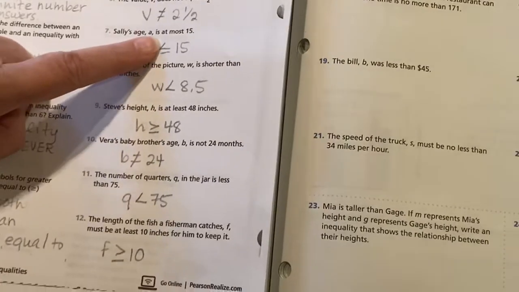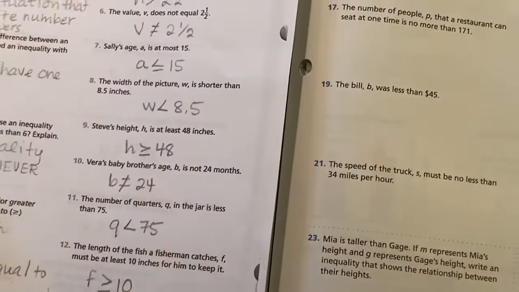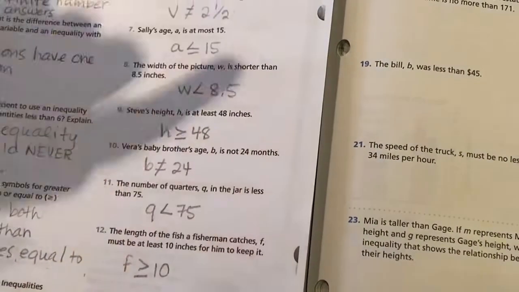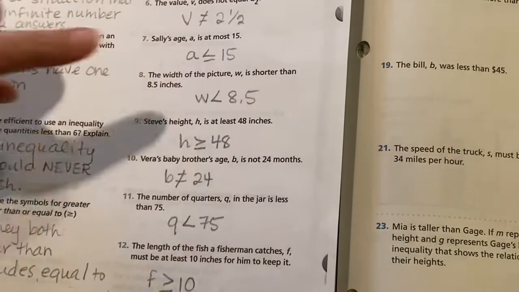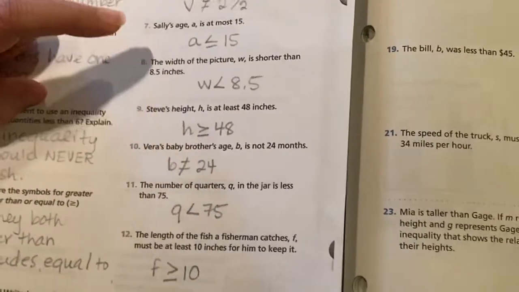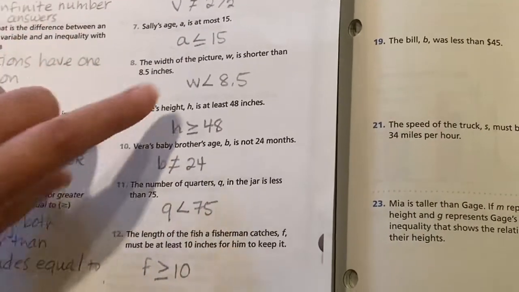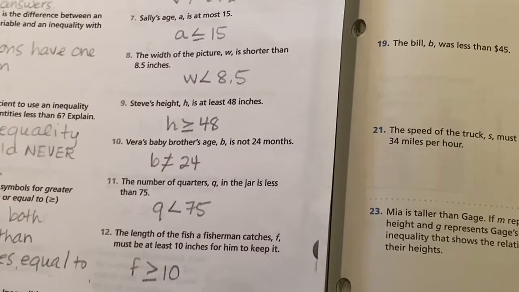A is less than or equal to 15. The "at most" means we include 15 as part of it. That's why we have the "or equal to" symbol. The width of the picture, W, is shorter than 8.5 inches. Okay, shorter than. So W is less than 8.5.